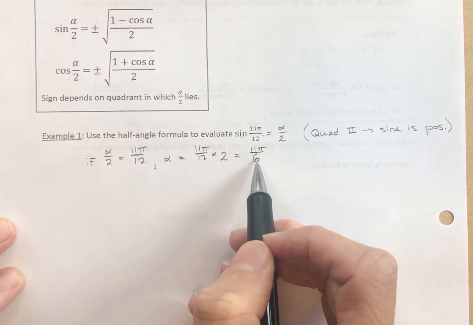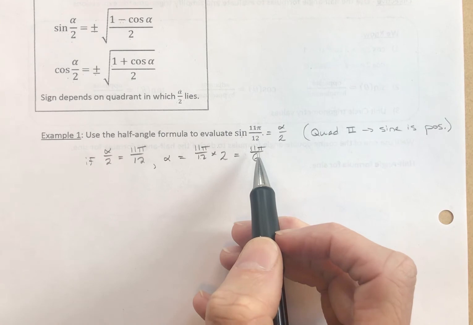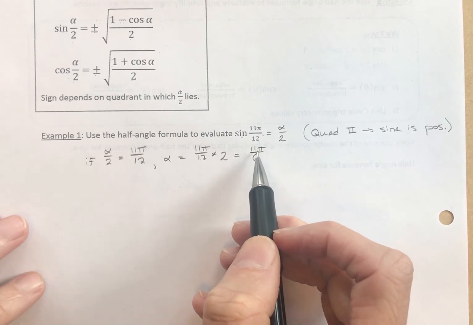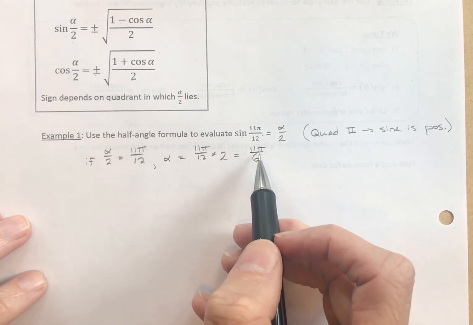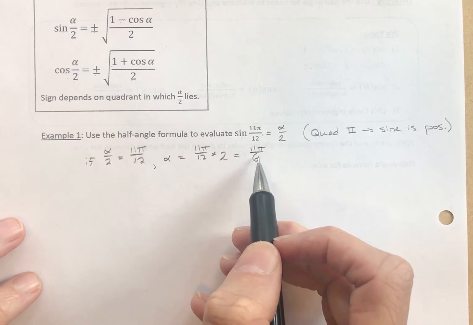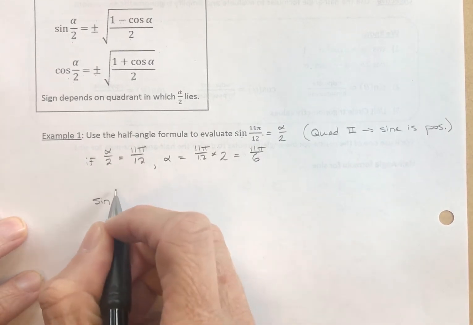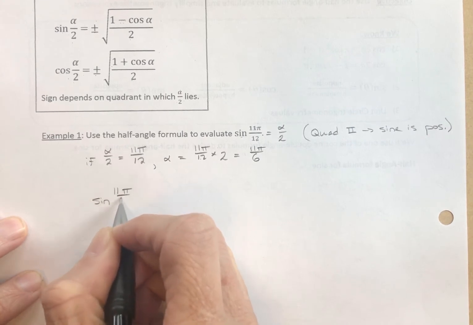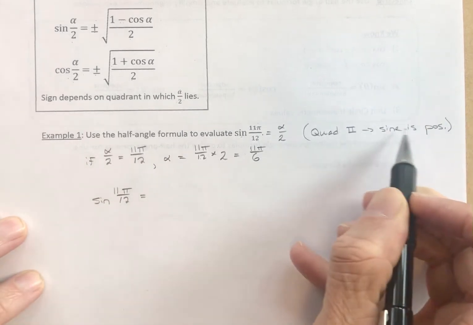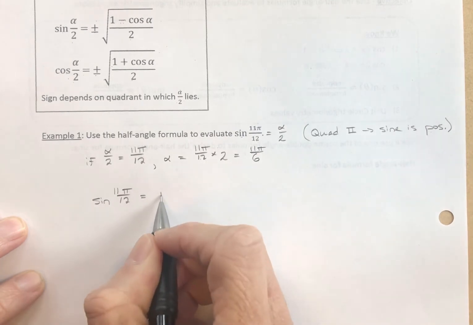Alpha is 11 pi over 6, and that is one of our unit circle trig values that we can find the exact value of. So, the sine of 11 pi over 12, we know it's positive, so we can choose the positive.